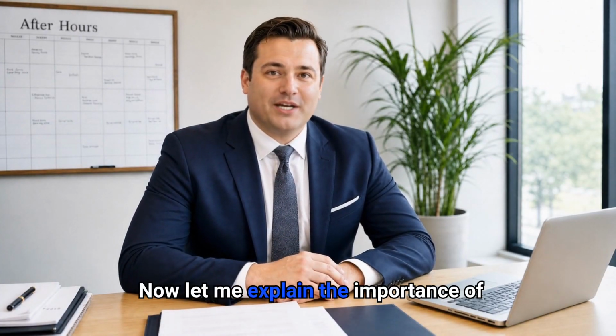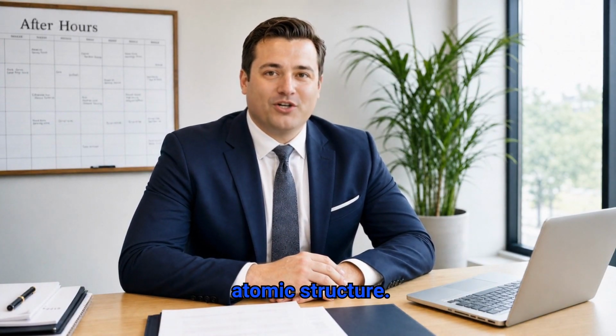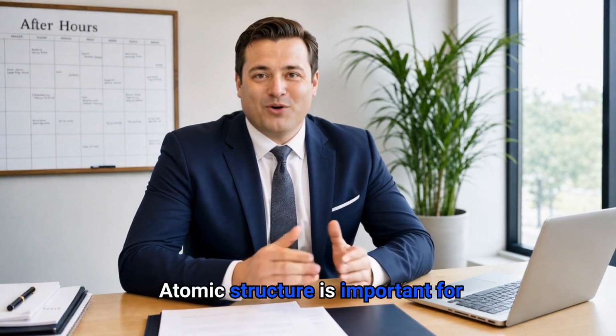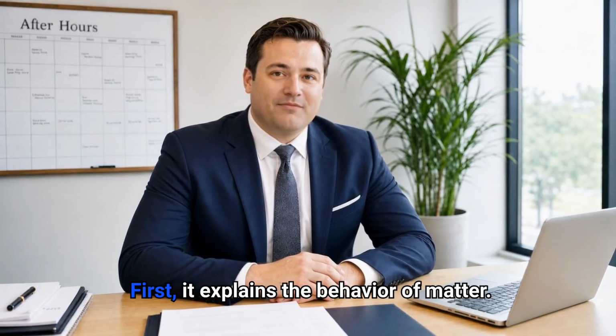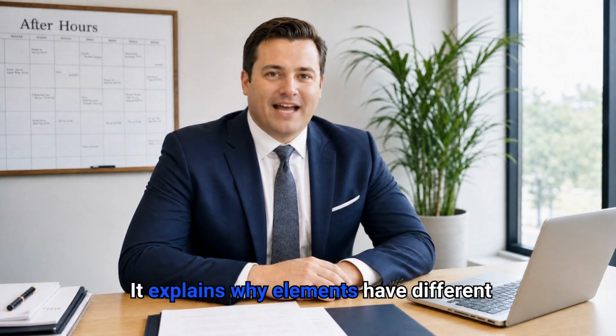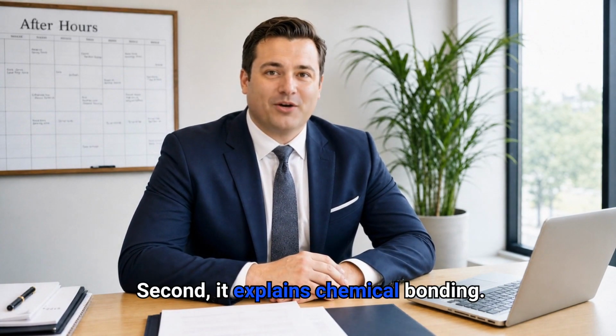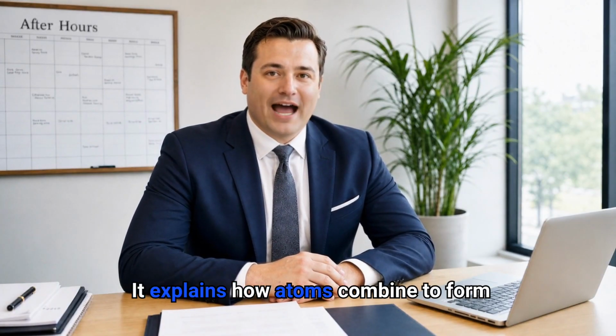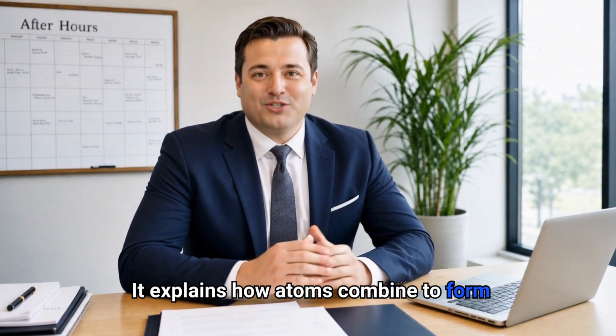Now, let me explain the importance of atomic structure. Atomic structure is important for several reasons. First, it explains the behavior of matter. It explains why elements have different properties. Second, it explains chemical bonding. It explains how atoms combine to form molecules.